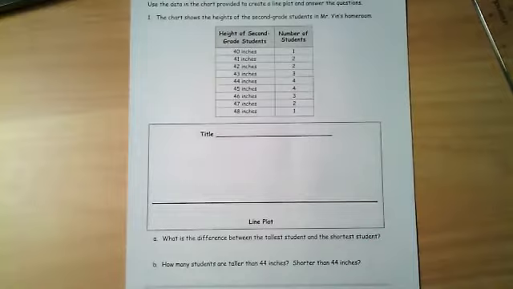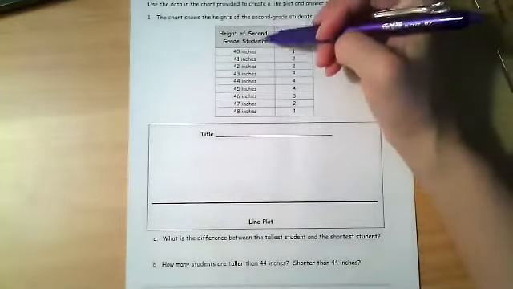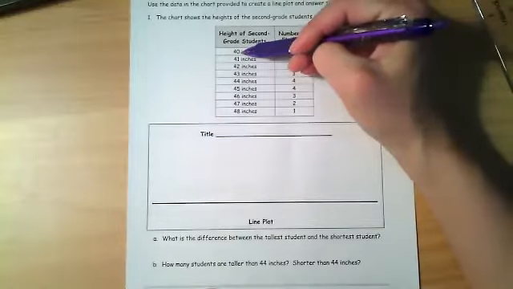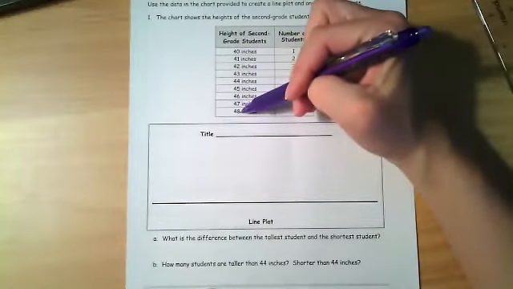Okay, let's look at what it says. Use the data in the chart provided to create a line plot and answer the question. The chart shows the heights of the second grade students in Mr. Yin's homeroom. So we have a range here. The range of heights is from 40 inches to 48 inches.